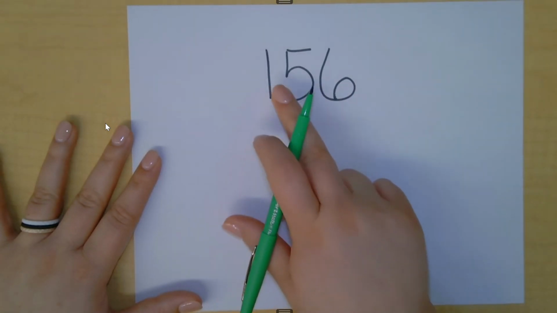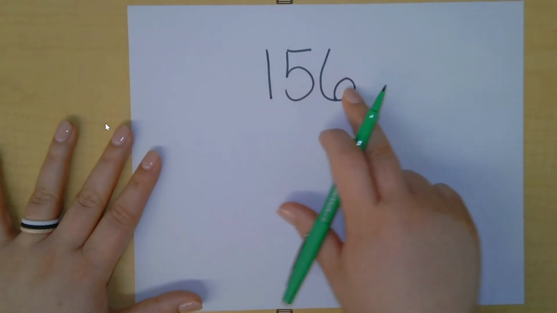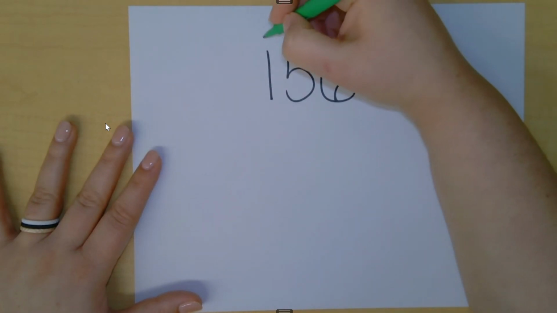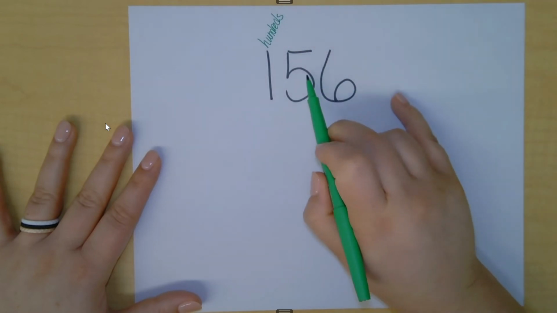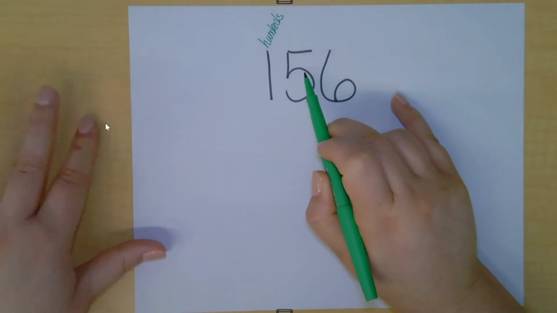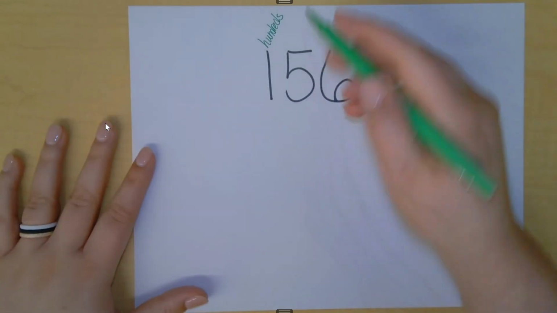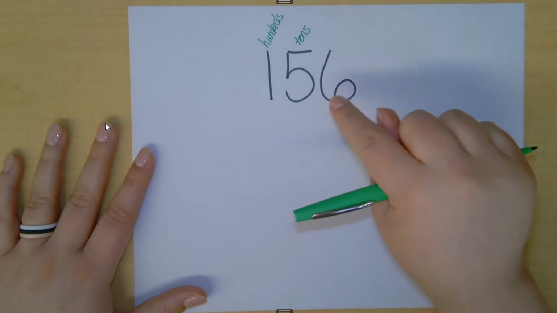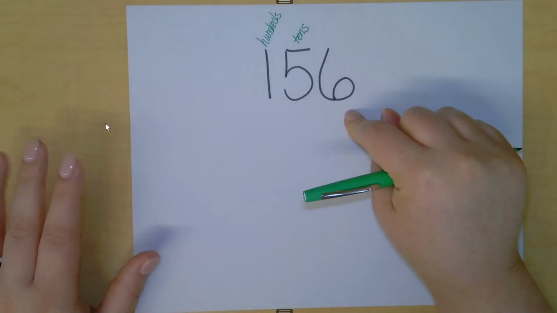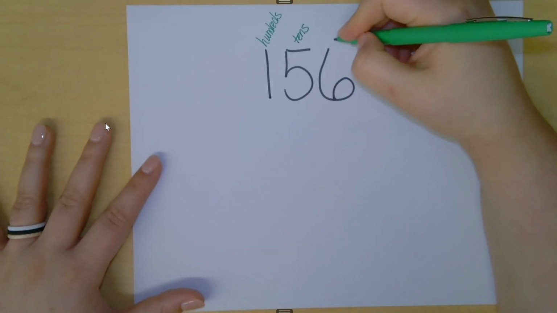156. So the first digit is my hundreds place. The 5, counting 10, 20, 30, 40, 50, is my tens place. And the 6, 1, 2, 3, 4, 5, 6, is my ones.